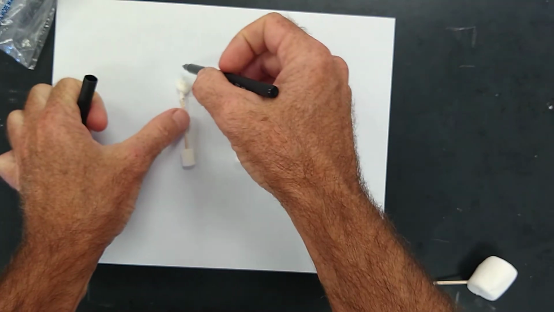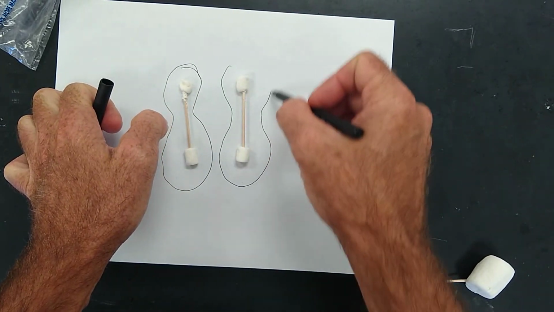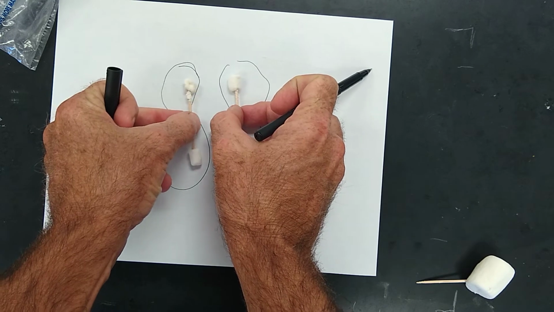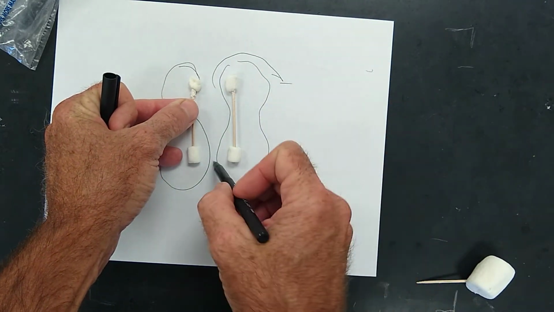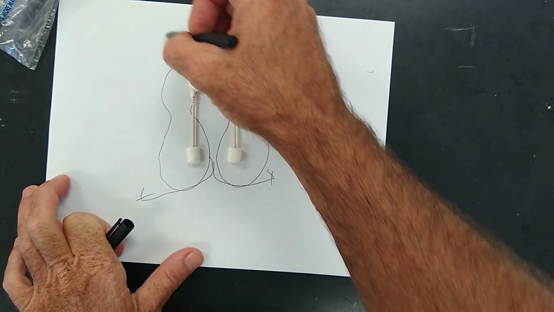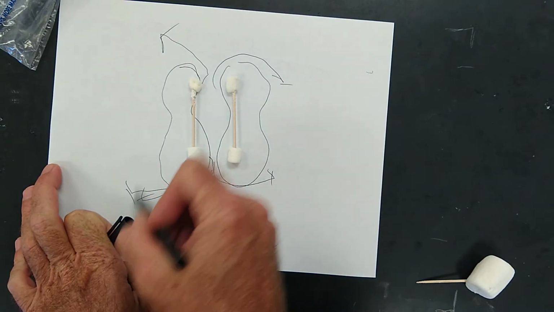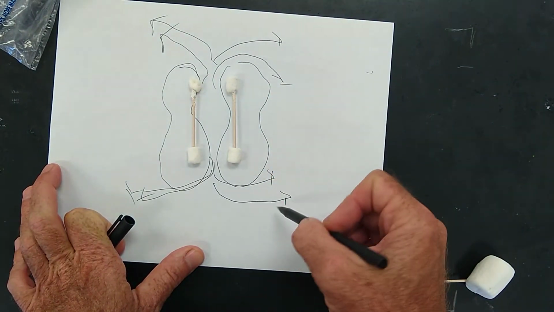These molecules have electrons going around them. When we push them close together, the electrons move away because the electrons are repelling each other. Negative charges repel each other.